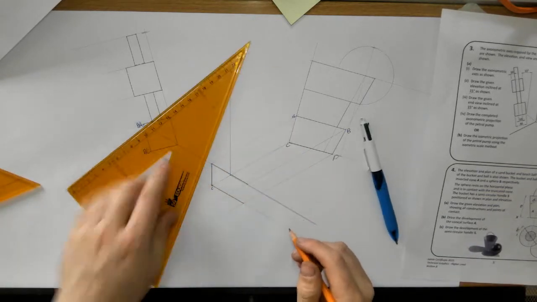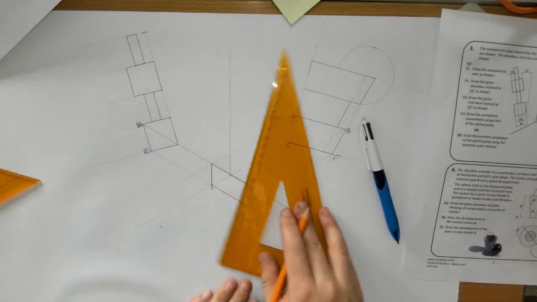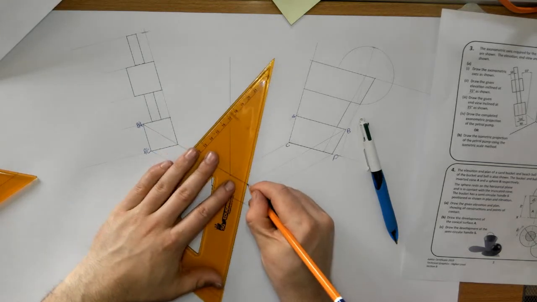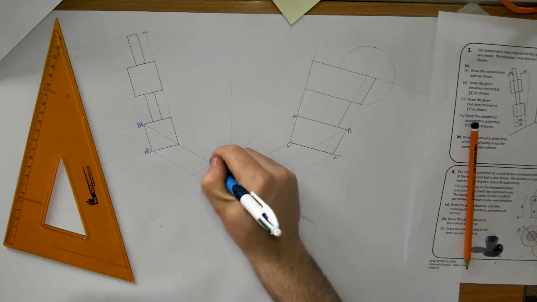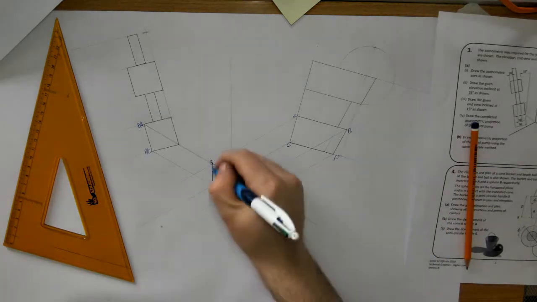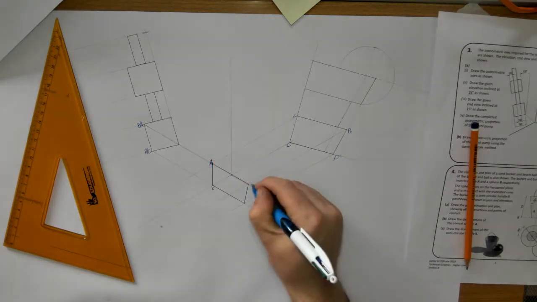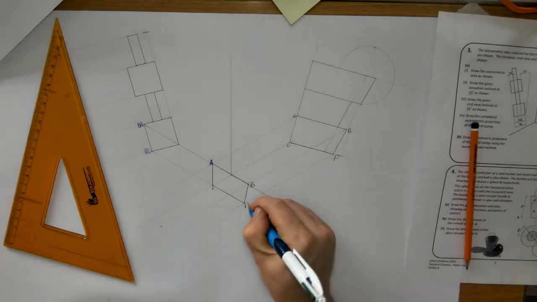And then B joins to A, and it's not going to be vertical. It shouldn't be. So there's A, B, and D.